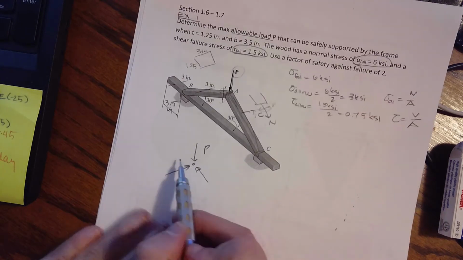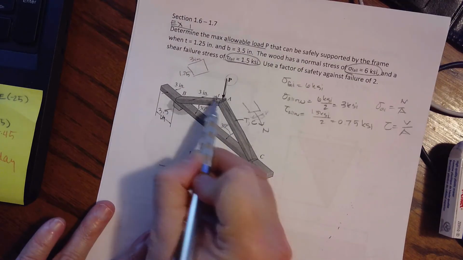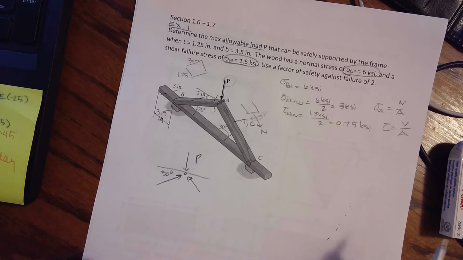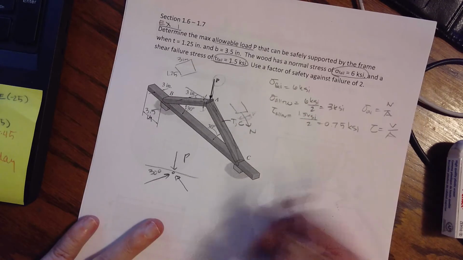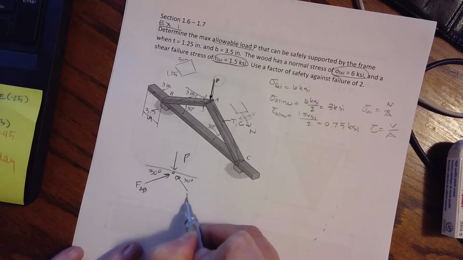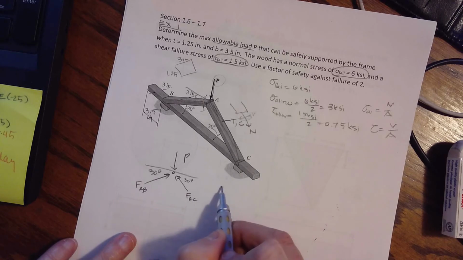And it's at 30 degrees. So if we're at 30 degrees here at the bottom, then we're also at 30 degrees here at the top, just like that. I have the force of AB and the force of AC, and I can use statics now.